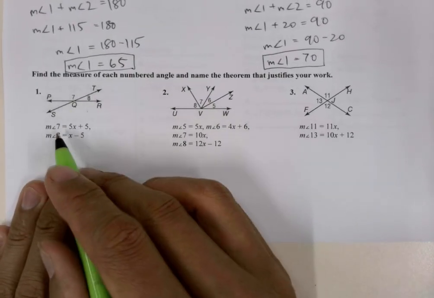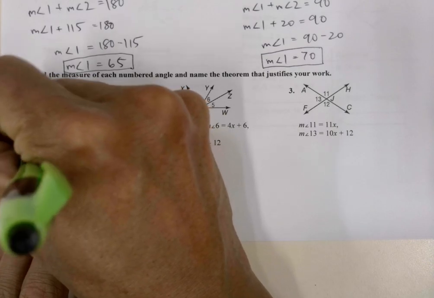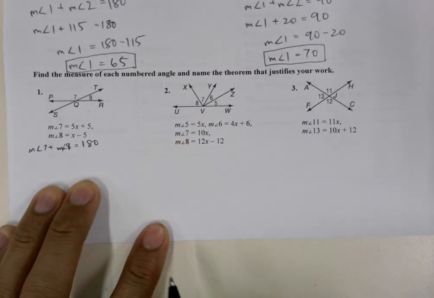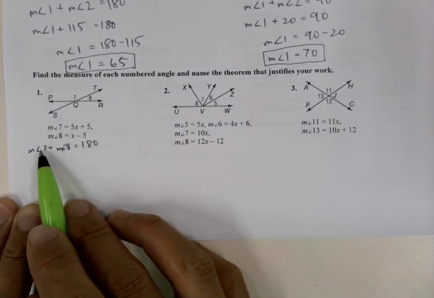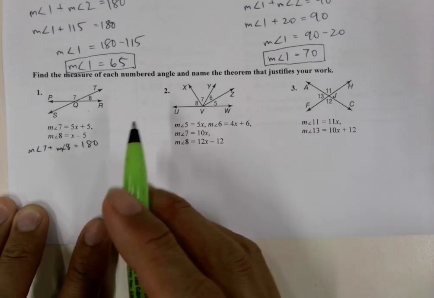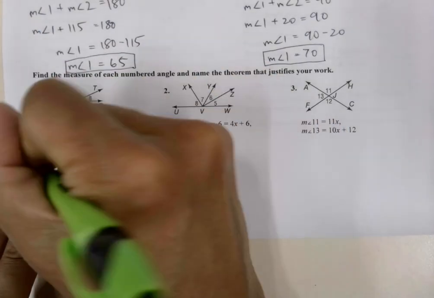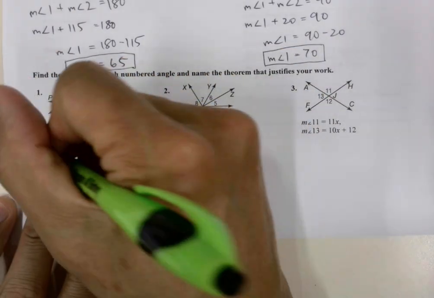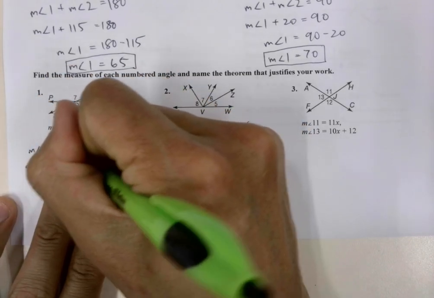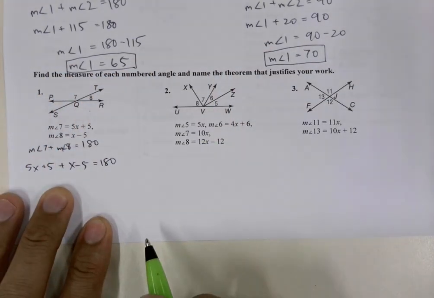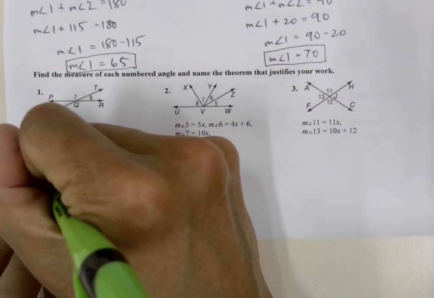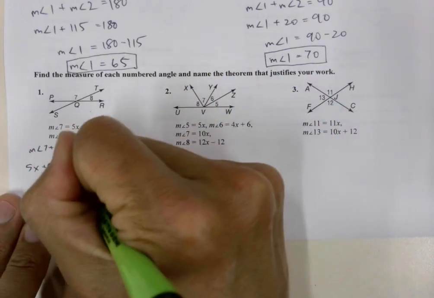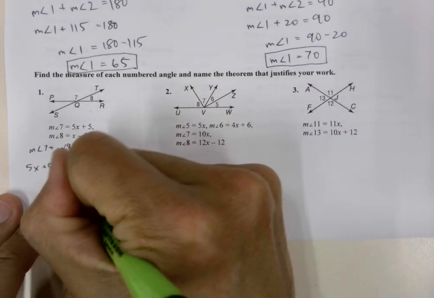Well, the equation that we can create is the measure of angle 7 plus the measure of angle 8 is equal to 180. And then we could substitute in these two expressions for measure of angle 7 and measure of angle 8. So it's going to be 5x plus 5, the expression that measure of angle 7 is equal to, plus x minus 5 is equal to 180. Then we combine our like terms and we get 6x is equal to 180. We'll divide by 6 on both sides. We'll get x is equal to 30.